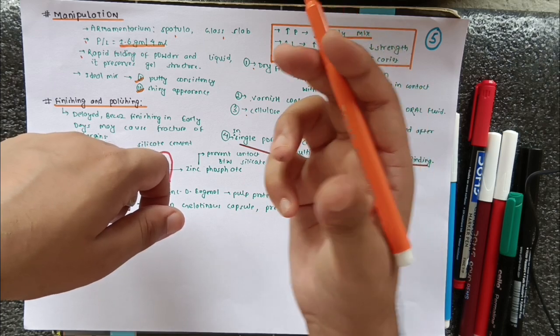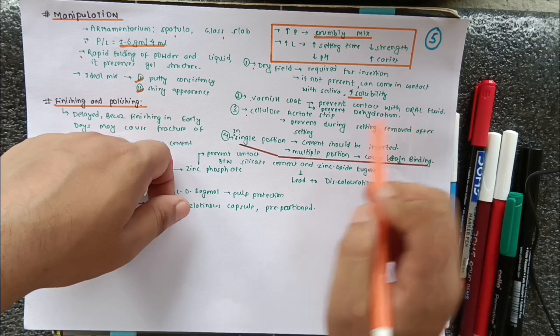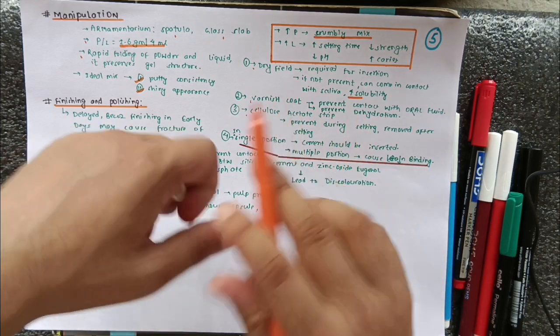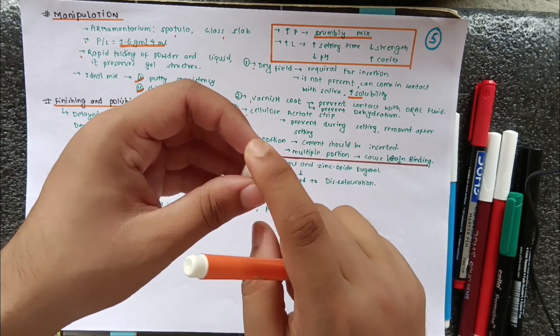So the varnish coat prevents contact with the oral fluid and prevents dehydration. The varnish coat is applied over the cement. If this is a tooth and I restore it here with zinc silicate cement, then over the silicate cement varnish is applied.